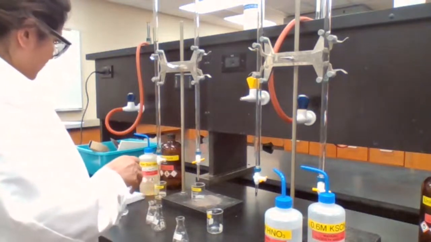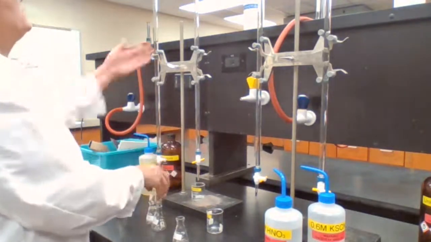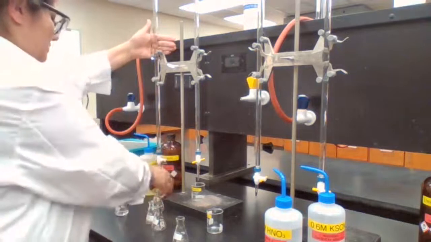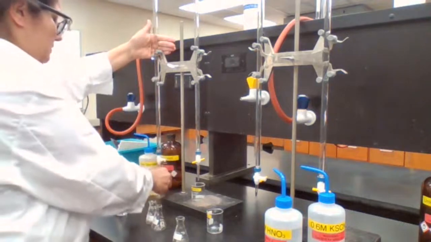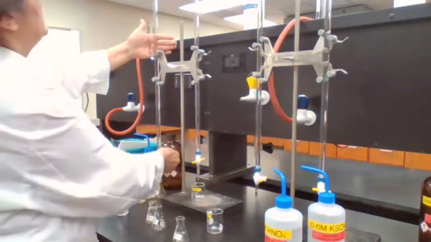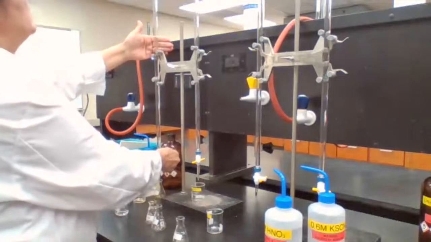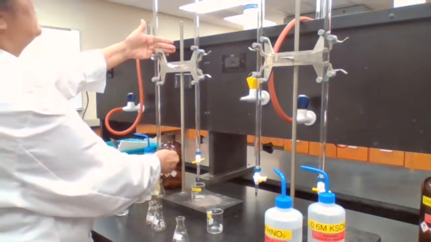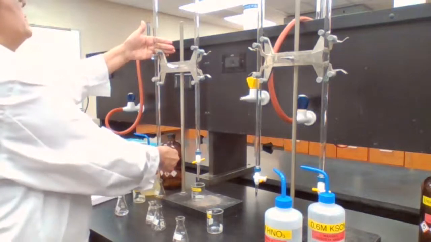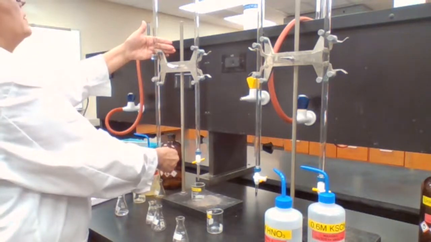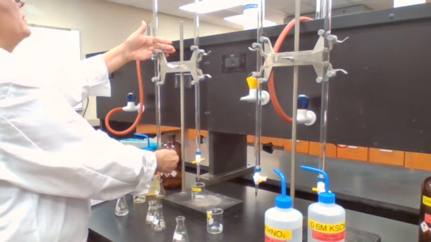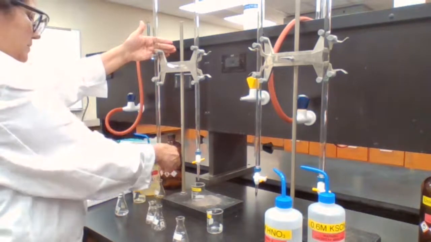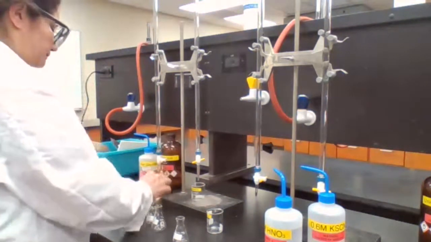B: 1 milliliter of the iron. So I'm going to add 1 milliliter of iron. Okay. 1 milliliter of iron.